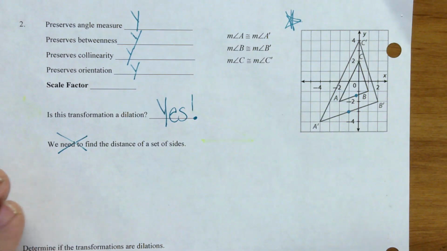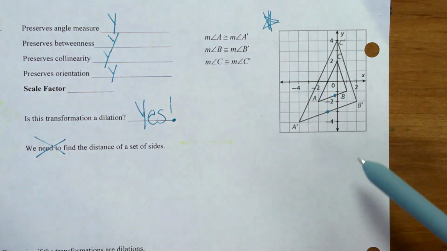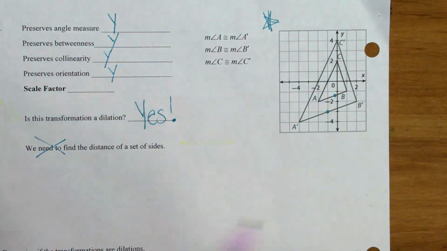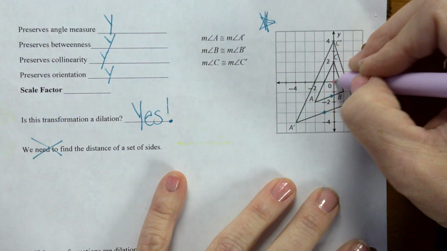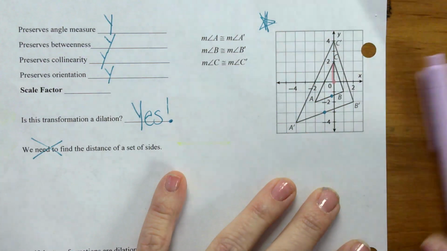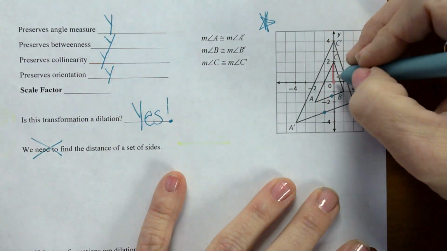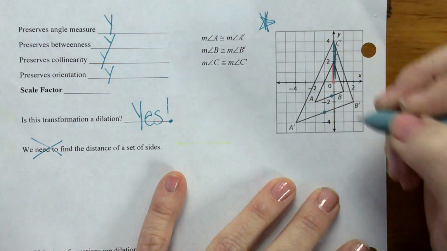Who wants to find the distance of all 6 sides? Anybody? Okay, we could find the distance of all 6 sides. I don't want to do that. But what we can do is a couple of things. How far is it from 0, 0 to C? How far is it from 0, 0 to C prime? 4.